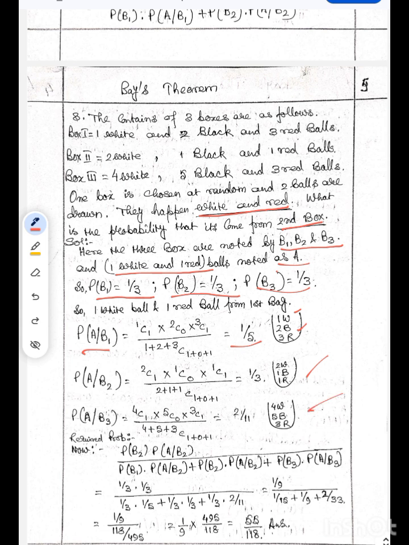So now what is the required probability? The required probability is that 1 white and 1 red ball come from the second box. So firstly we have to make the denominator, that this outcome from 3 boxes is our total outcome, and the favorable case is only this B2. Okay, this should be our numerator. Putting the values, we get 55 by 118 as our answer.